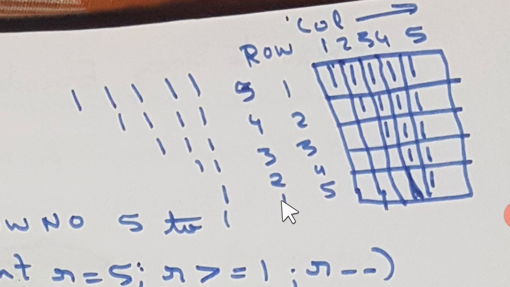And now in the last row, which is row number 1, only a single one has been printed, but before that 4 spaces are there. This is just overwriting, so don't get confused. These are spaces, so that you could get this shape. For this pattern, the very first thing we have already done is write the loop for the row, to control this.